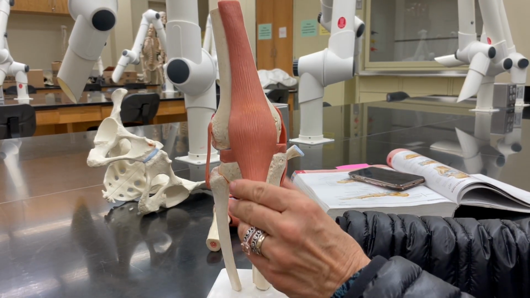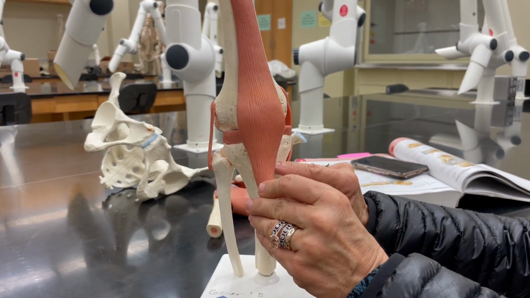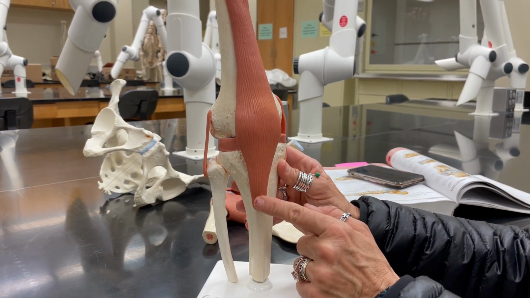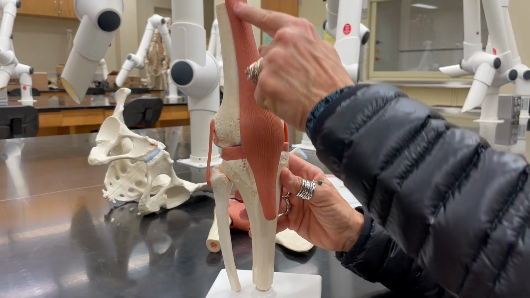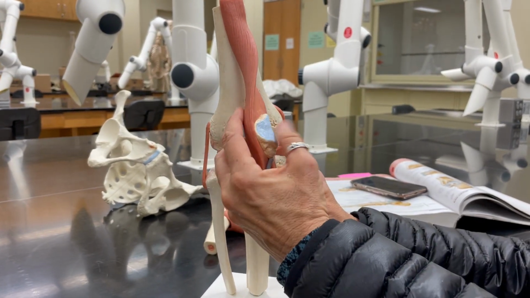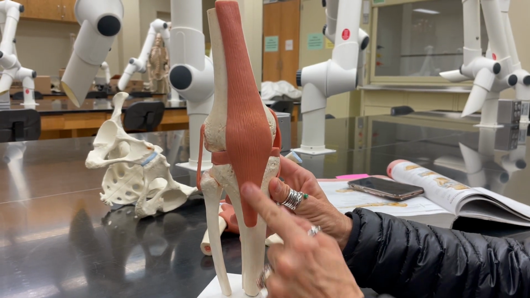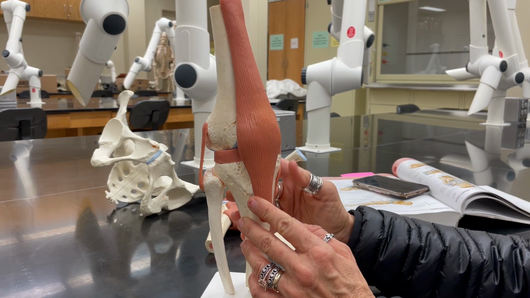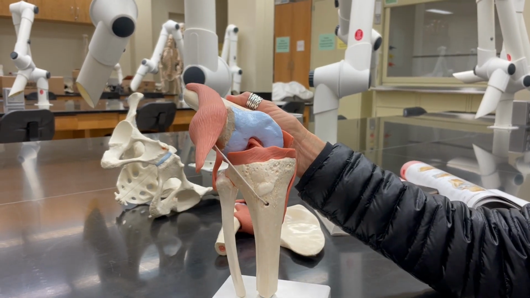This area is the tibial tuberosity, where the tendon of the quadriceps muscle extends. The tendon comes through and over the patella and extends as the patellar ligament and attaches to the tibial tuberosity.